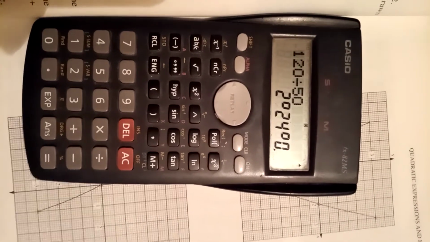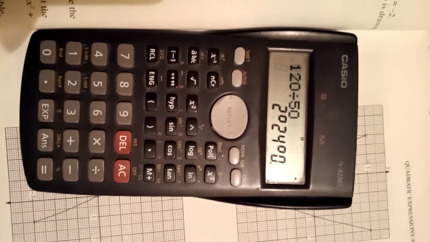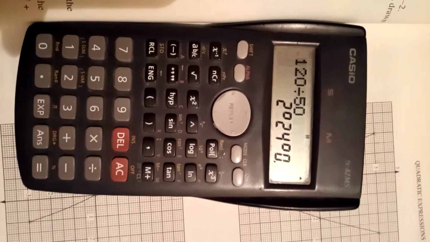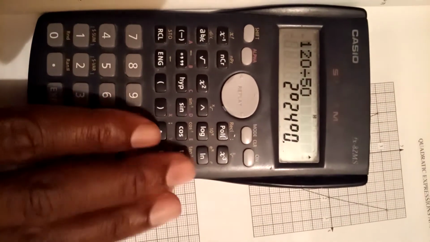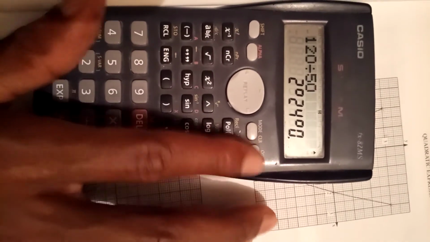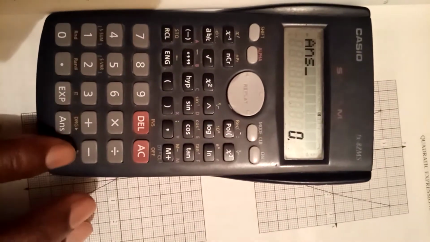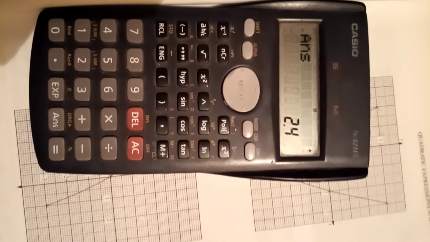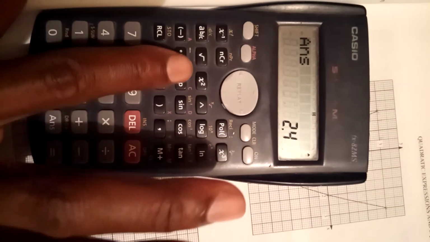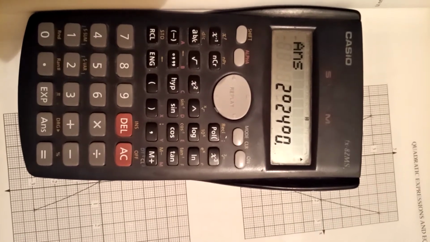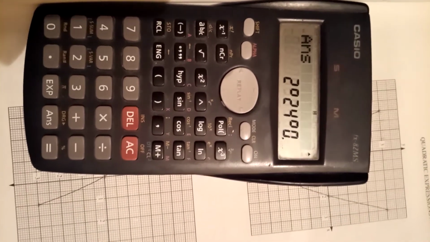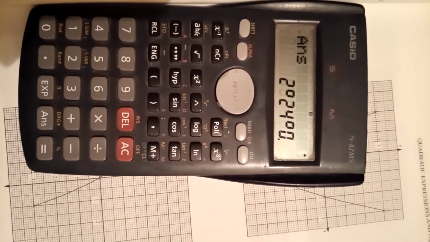That's when we do a lot of distance divided by speed to get time. So here you have your time as 2 hours and 24 minutes. Remember earlier your answer was 2.4 hours, but if you want to know how many hours and minutes there are, you press that function key, and then it tells you 2 hours and 24 minutes.